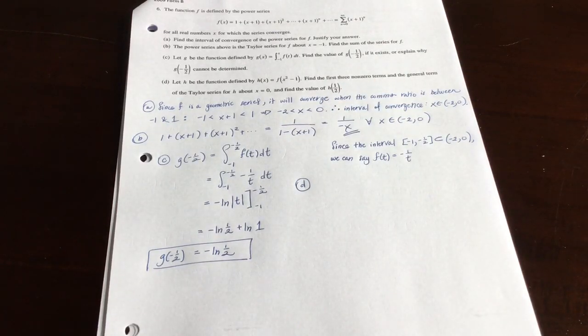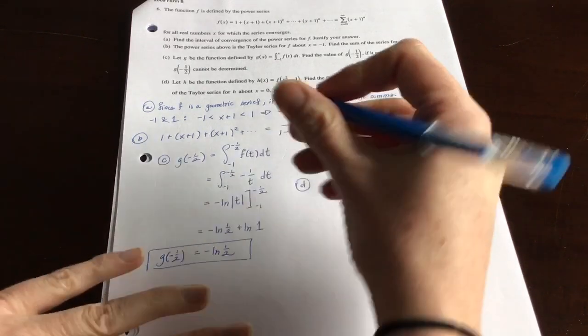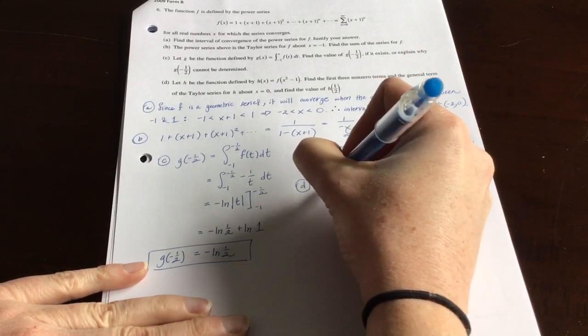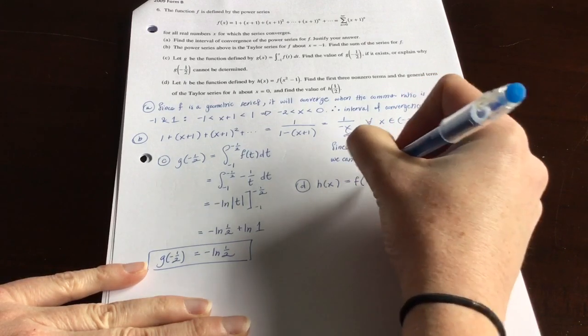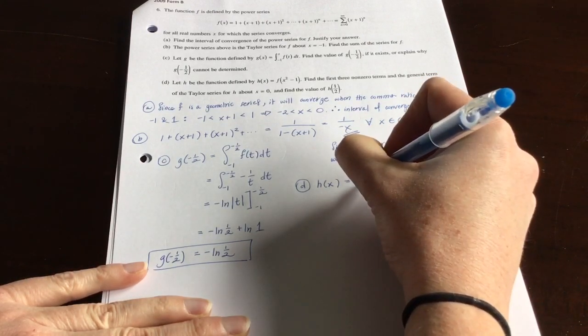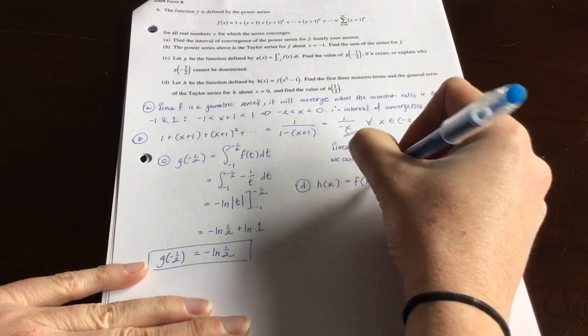Okay. Now for part D, it says, let h be the function defined by h of x equaling f of the quantity x squared minus 1. Find the first three non-zero terms and the general term of the Taylor series for h about x equals 0, and find the value of h of 1/2. So first let's look at finding what h of x is. So I'm going to copy down the most important piece of information that they gave me. It's just the relationship between this new function h and the one we've been working with, f.